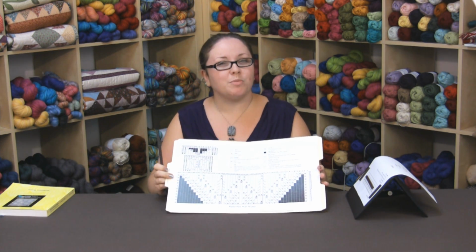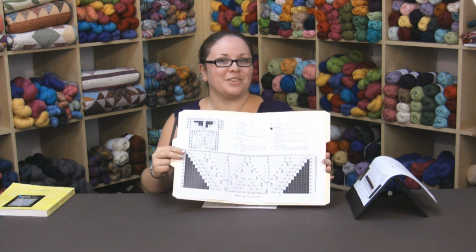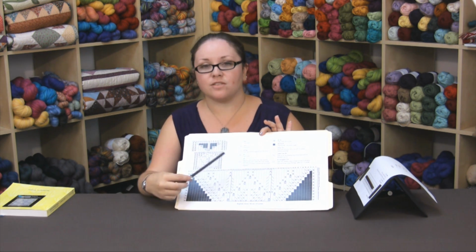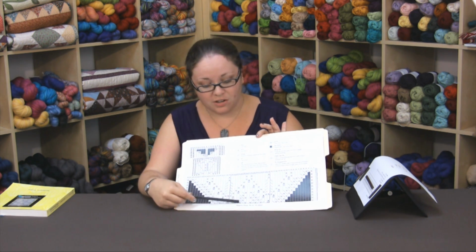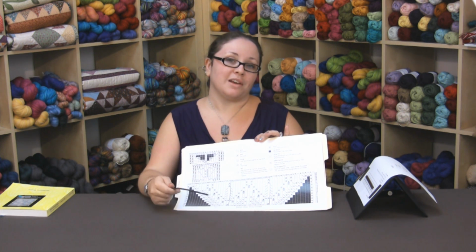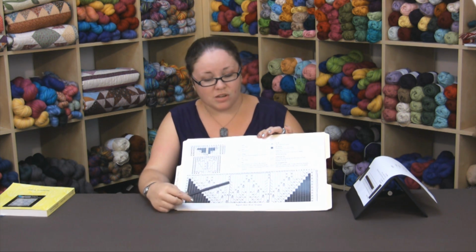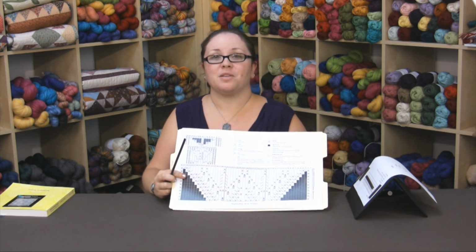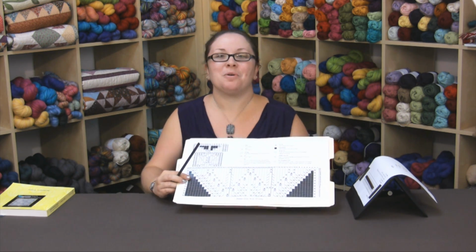So that's a basic primer on how to read a chart, why you'd want to read a chart, what it's good for, and the fact that once you get used to it, you probably won't go back to reading written directions, because reading a chart is so easy. It's easy to check your work. You know where you are. You can see where you left off. And it's something you can use again and again without worrying about, oops, I missed a row. So there you have it. That's how to read a chart.